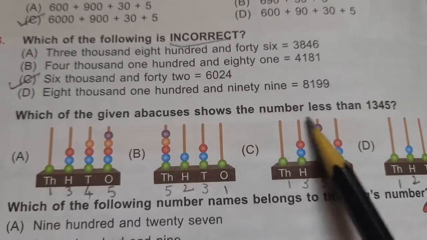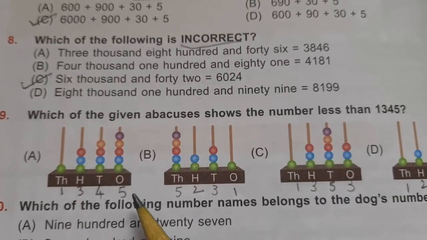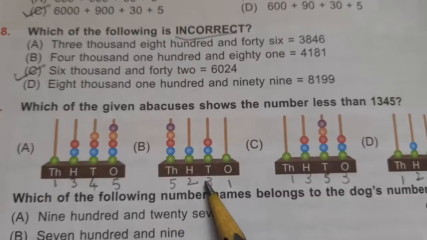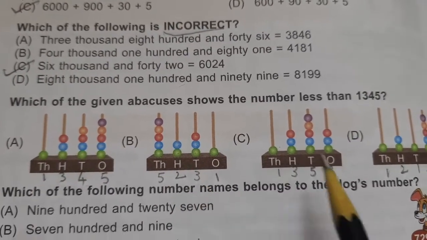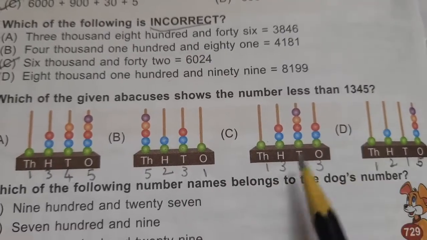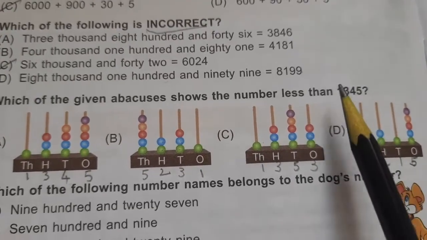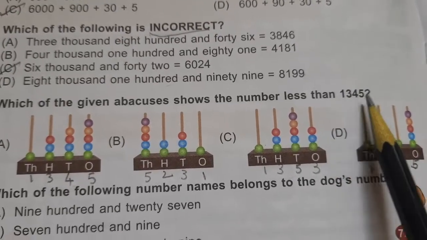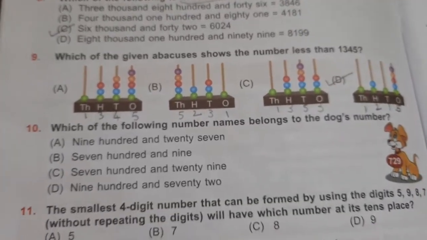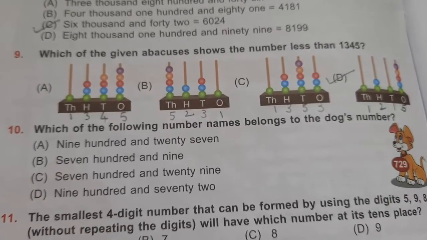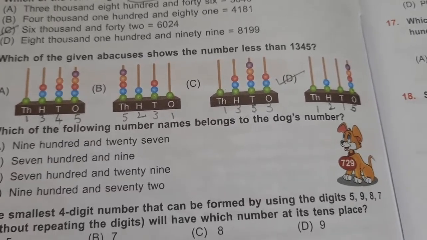So likewise, I have converted all of them. So which of them is a number less than 1345? Is this less than that? No, this is the same. Is this less than 1345? No, this is more than that. Is this less than this number? No, this is also more. So 1215 is definitely less than 1345, and hence D is the answer to this question. Please tick it. Let us move to the next question. Which of the following number names belong to the dog's number?